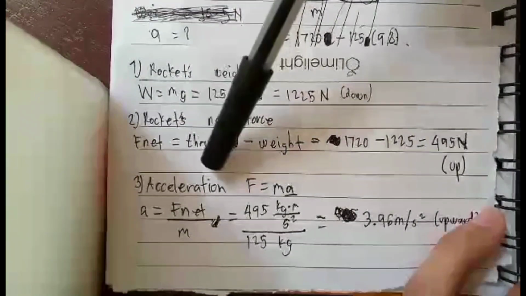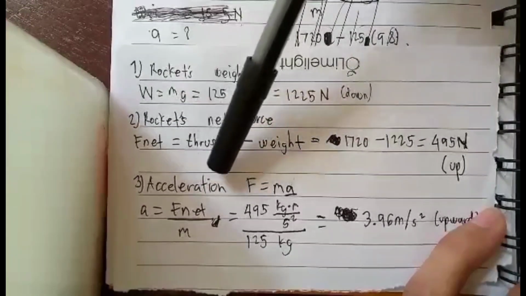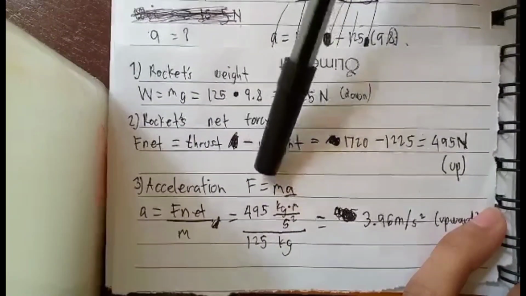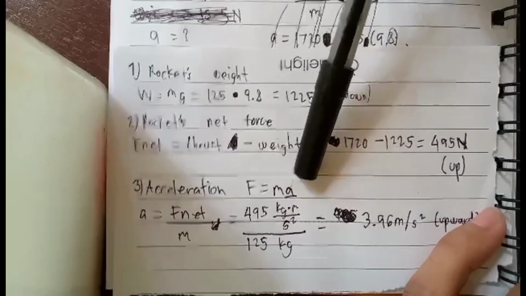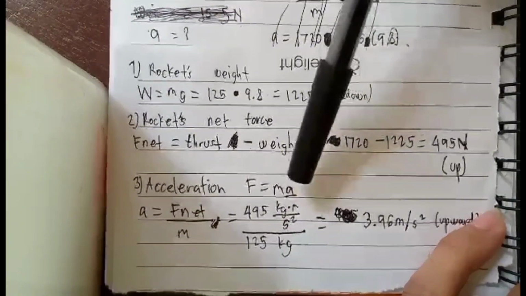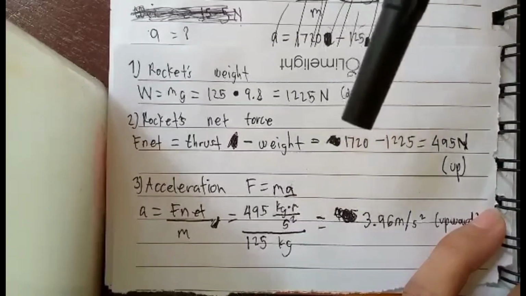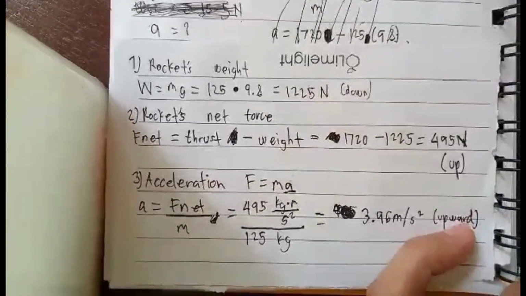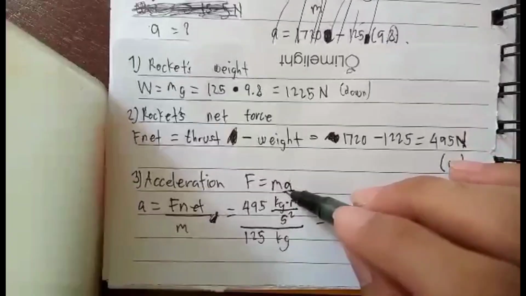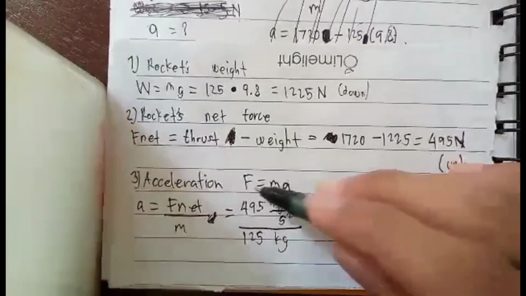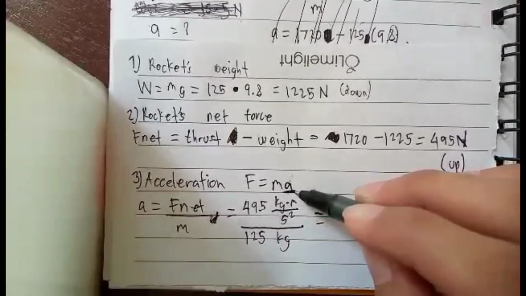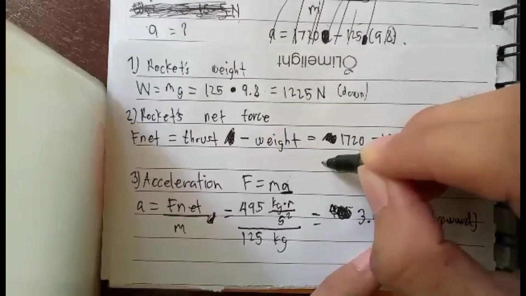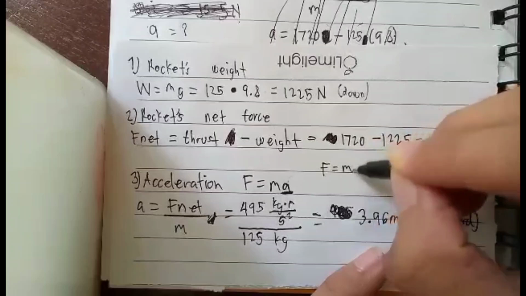So the third step is the acceleration. We must find the acceleration. To solve that, we have the formula F equals ma, where m is the mass and a is the acceleration. Before that, we must derive this formula to find the acceleration. So F equals ma.